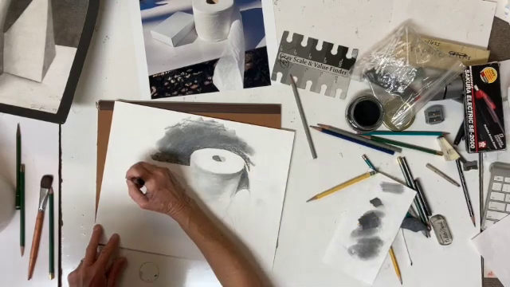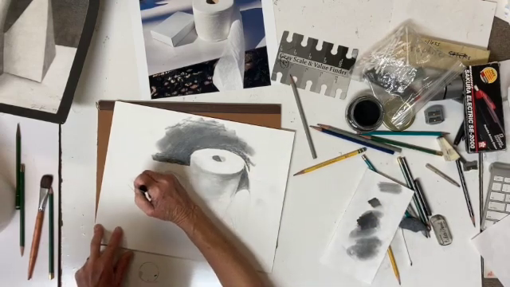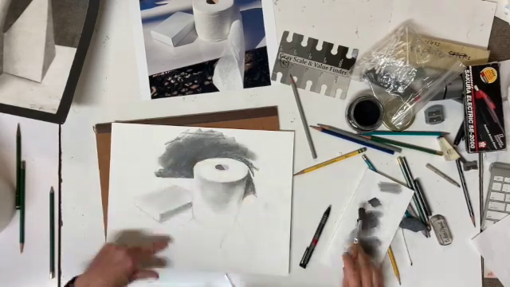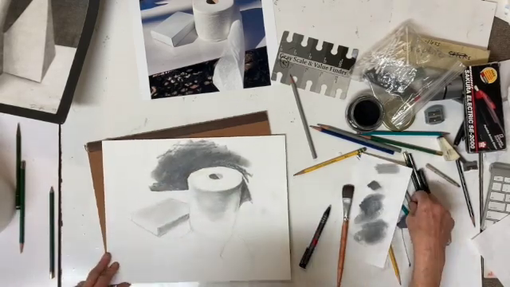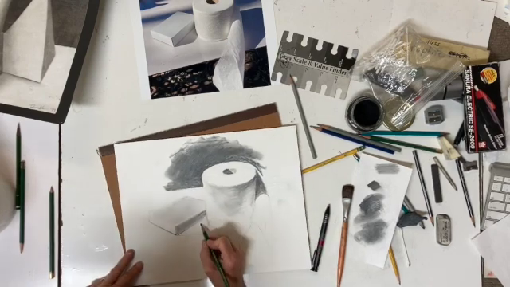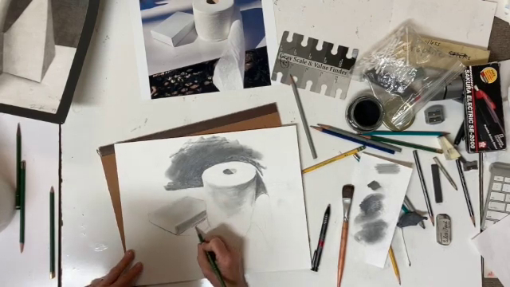So I don't want to have a line here. I want to just have value against value. But down here, as long as it looks kind of thin and thick and doesn't look like an outline, it could read as just a skinny cast shadow. And this is my 8B, so this is pretty dark.